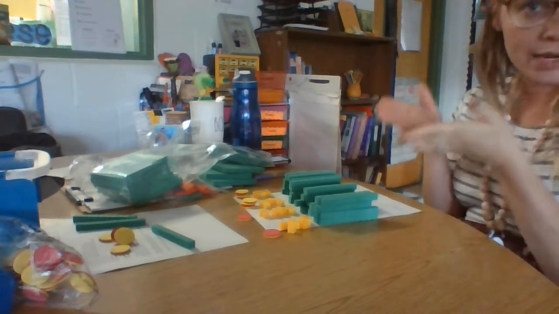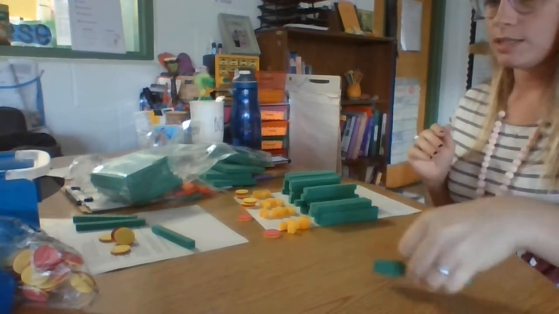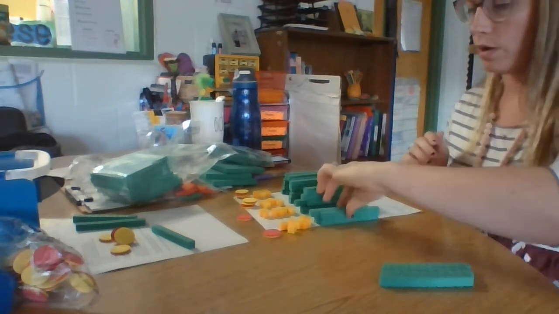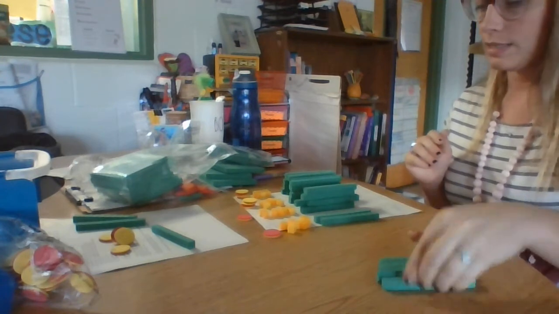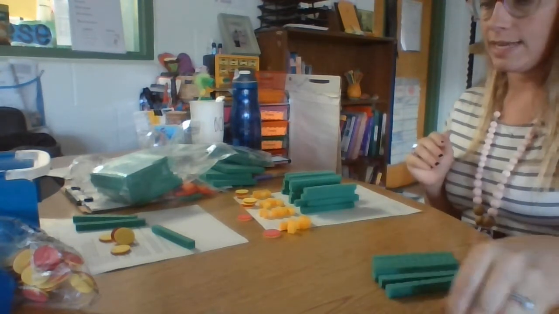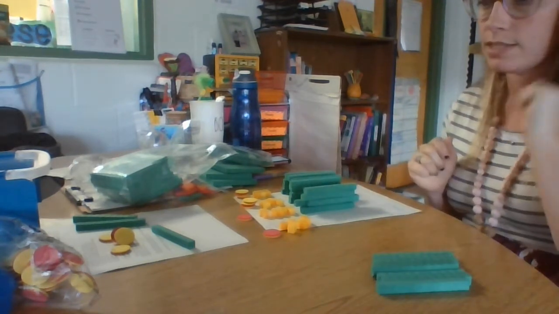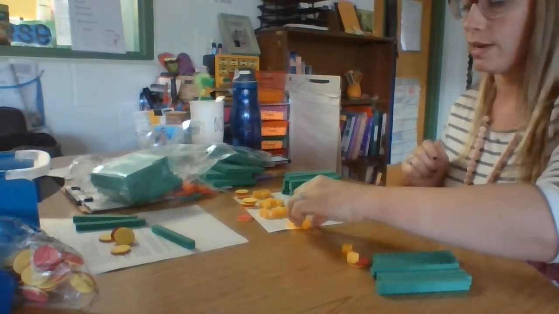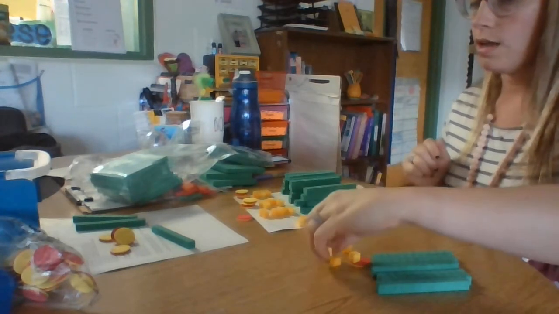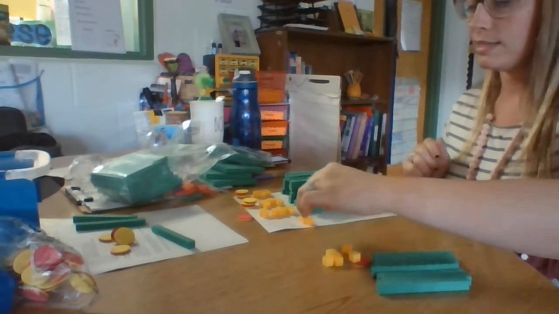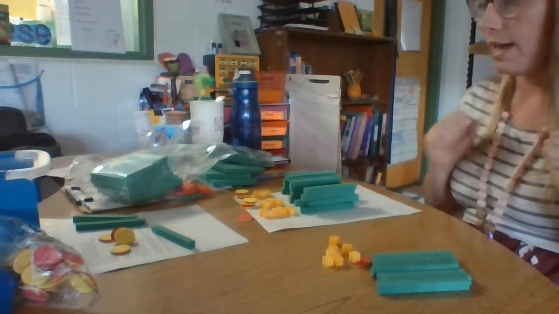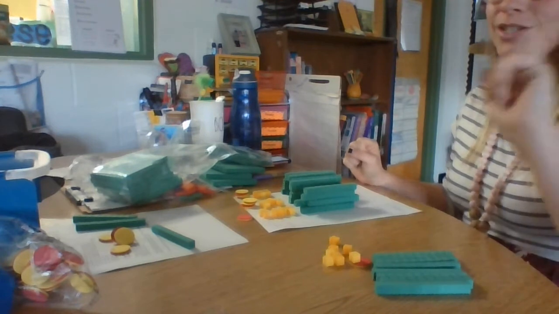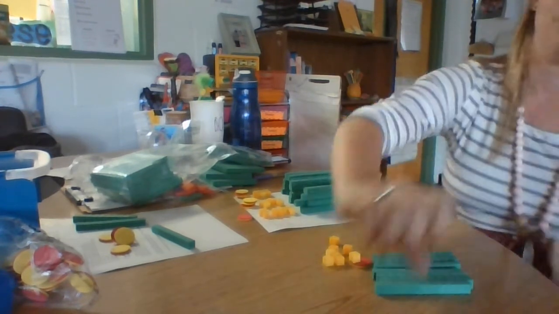Can you count one group for me? 10, 20, 30, 40, 50, 60, 70, 80, and these are ones, so 81, 82, 83, 84, 85, 86, 87, 88, 89. So the answer was what? 89 with a remainder of 2. Good job.